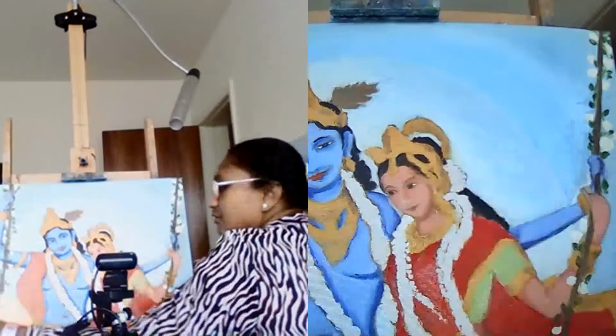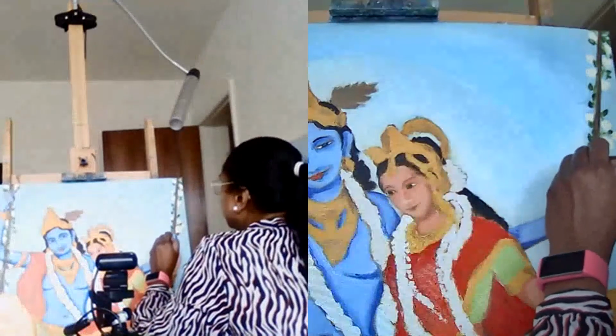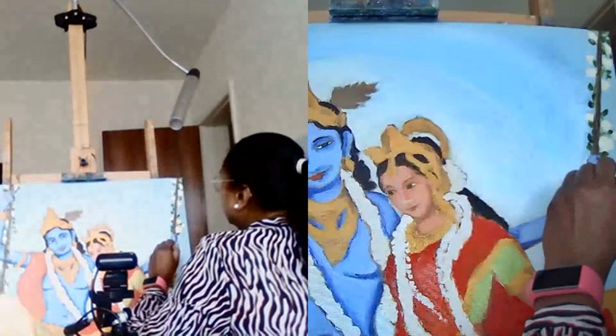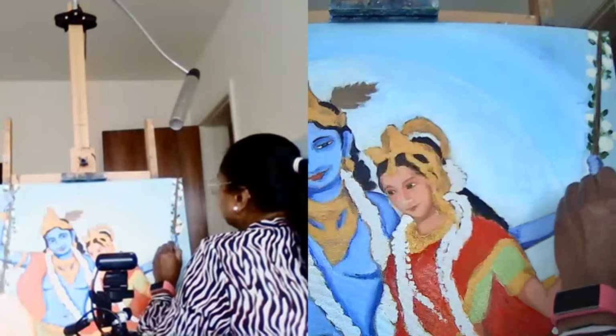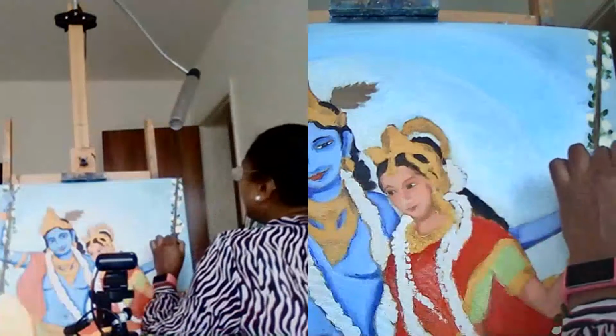These are border lines that I'm drawing, so I know that this is where I have to make a stop. And I will blend these lines with the blue wherever needed, later. So right now I'm just doing with the white.